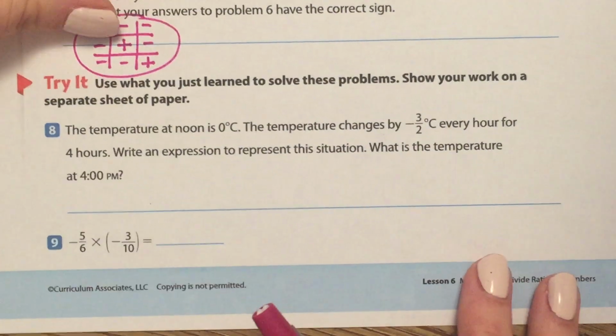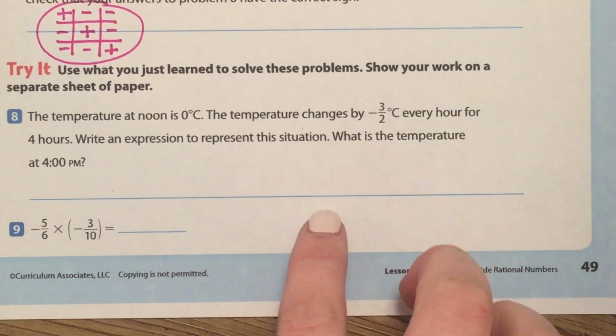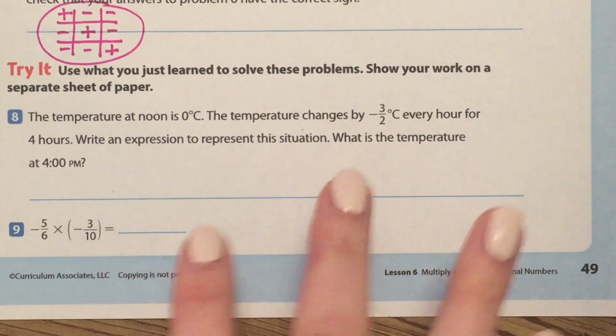Okay, we have 2 try it problems here. We're going to try to fit these on this page, and we're almost done, guys, so hang in there. We're going to use what we just learned to solve these problems. We're going to show our work right here on the paper. Hopefully we've got enough room, we'll make it work.